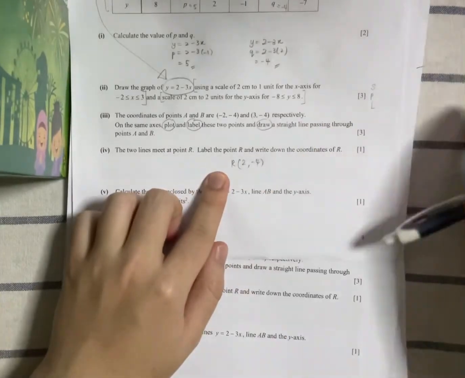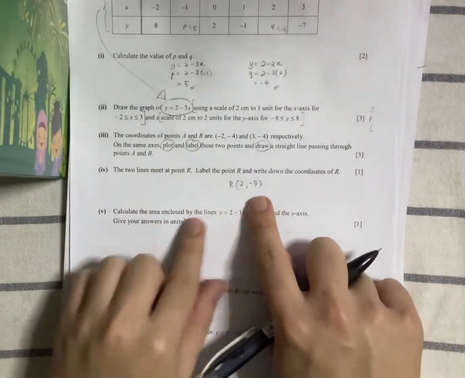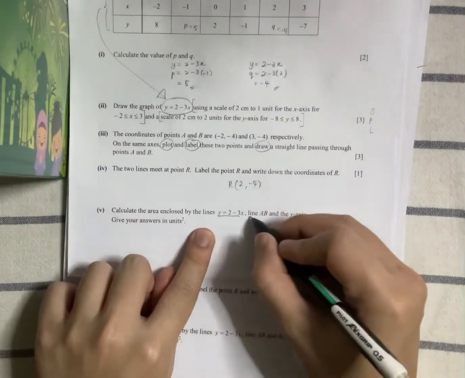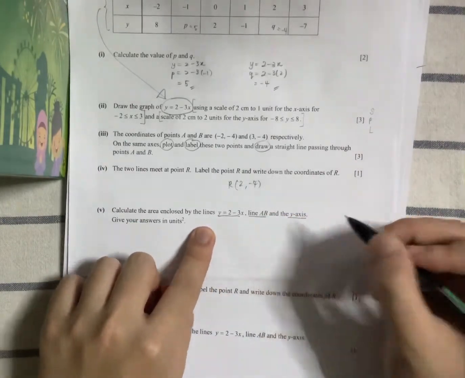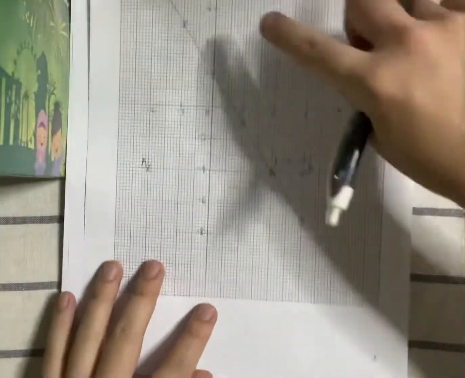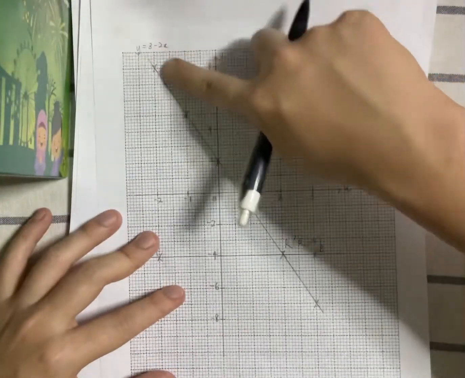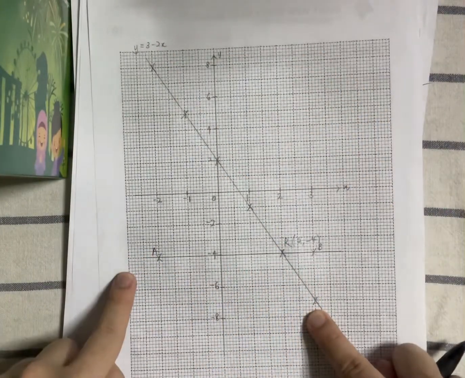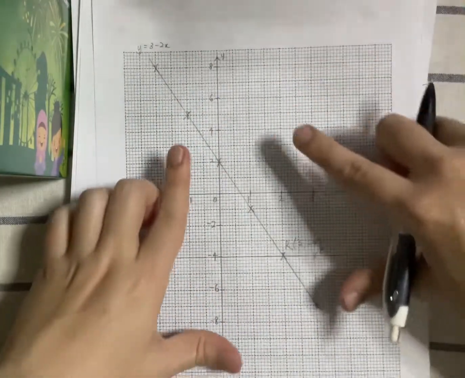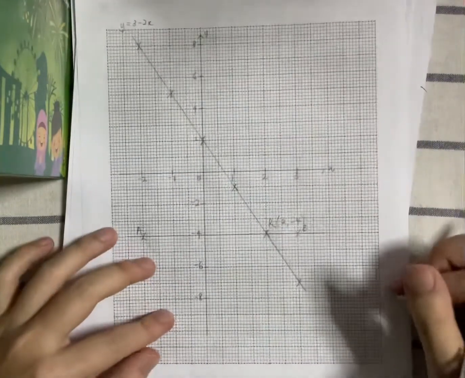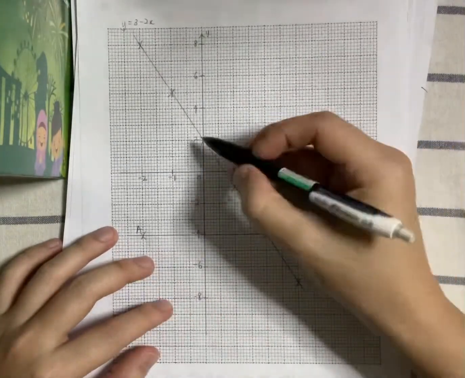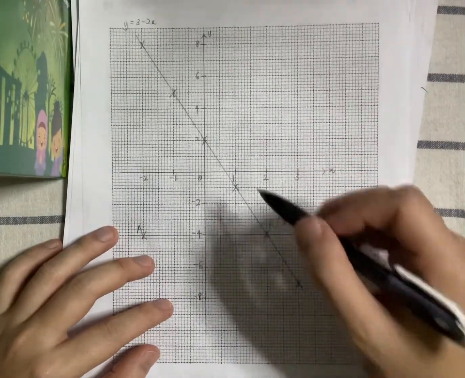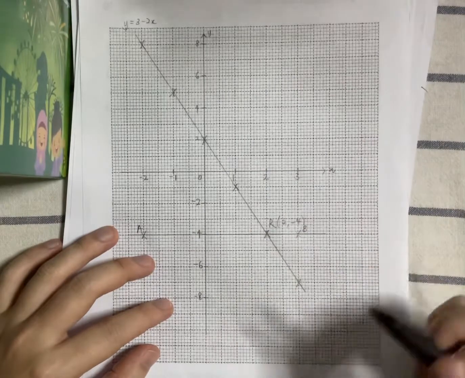Now last but not least, calculate the area enclosed by the lines. We have this line, line AB, and the y-axis. So we have the area enclosed by this line over here, the line AB, and also our y-axis. Do you see these three lines actually form a shape, form an area? The area that they form is this triangle.